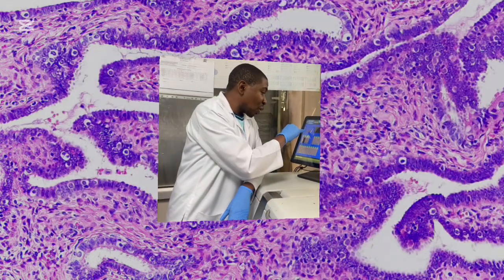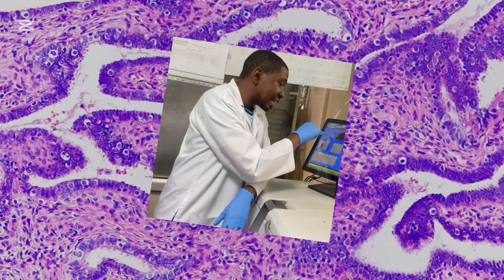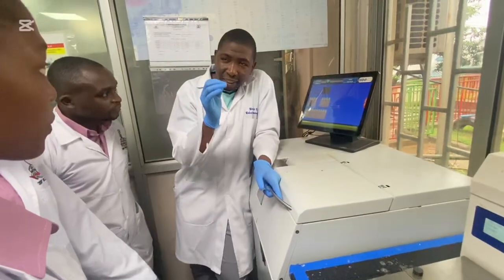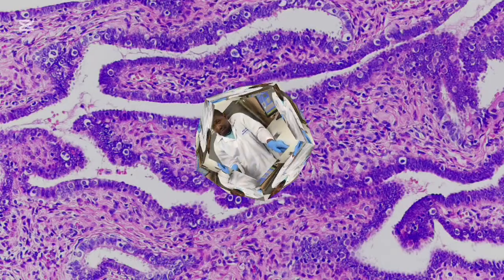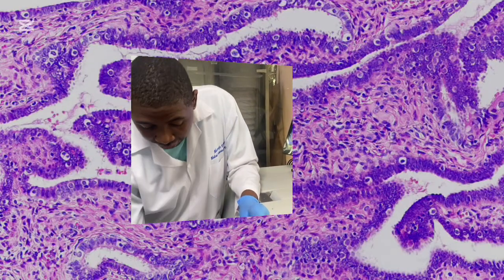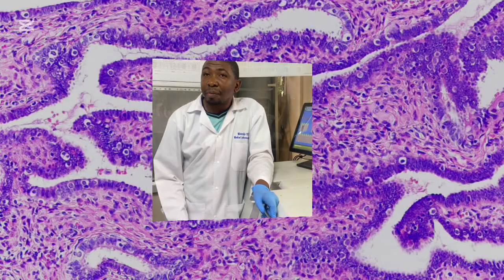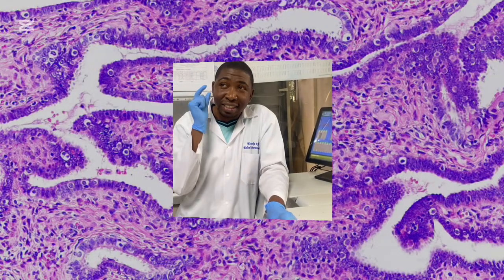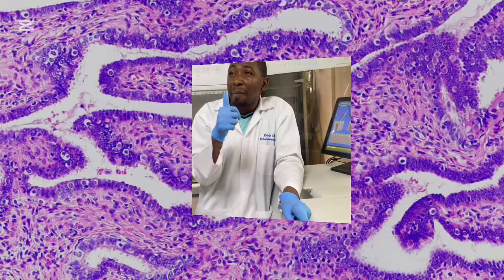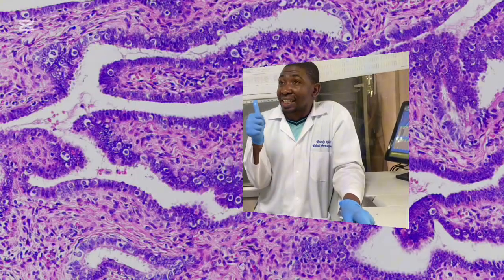Then we have what we call the enhanced heat exchanger. Ideally, dehydration and clearing are done at room temperature. But for infiltration, we need heat because paraffin wax must remain in a molten state to penetrate tissue, the mere fact that it is viscous.